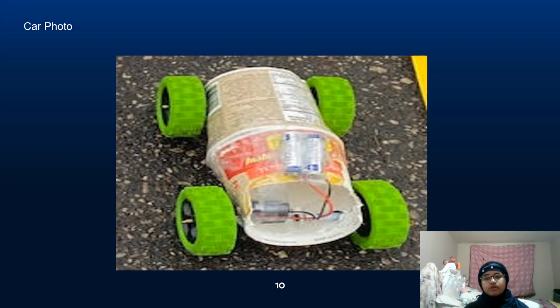And here's a close-up of the photo of my car. And also, you're going to get two cardboard strips which are going to be used to measure distance. They both need to be of equal distance.